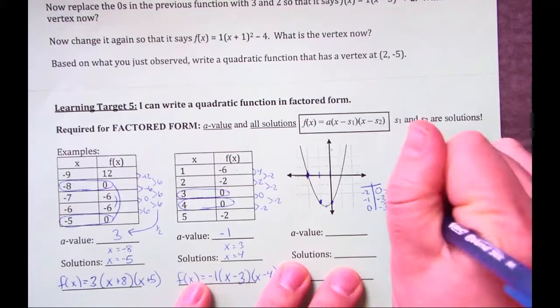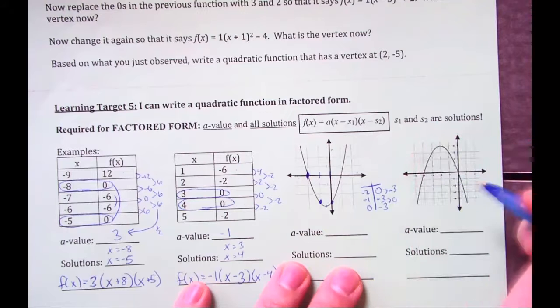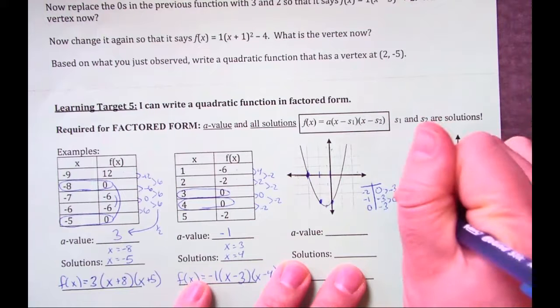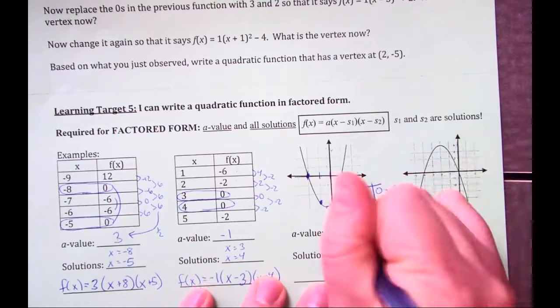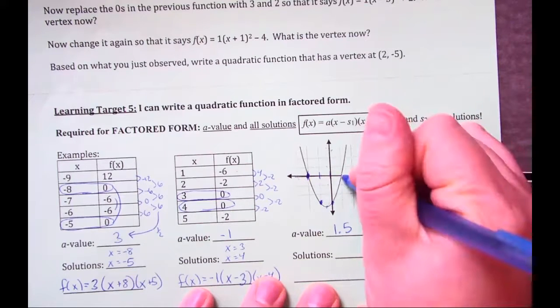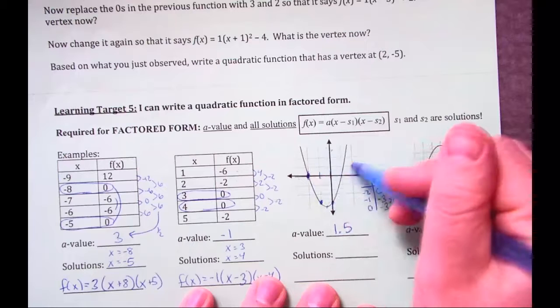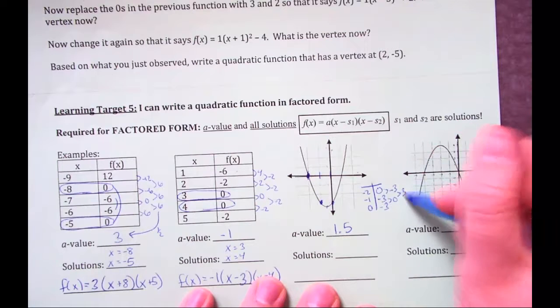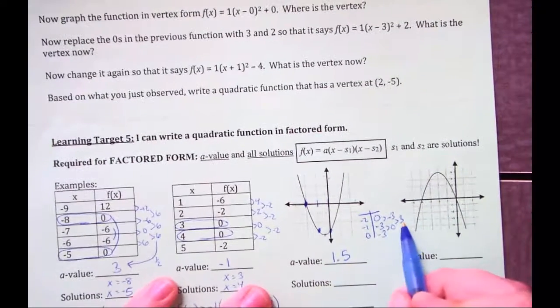So from 0 to -3, that goes down 3. And from -3 to -3, it goes nowhere, no change. And so then my second change goes from -3 to 0, and that is +3, which means my a value is going to be 1.5. Now I could have done more to verify that my second change is the same all the way down, but I don't need to because I know this is a quadratic function. I just have to figure out what this number is. I don't need to know that it's going to be the same because I know it's quadratic. So I have my a value, half of my second change.